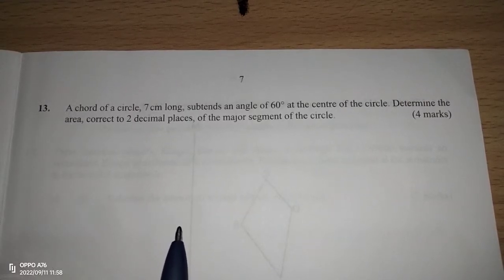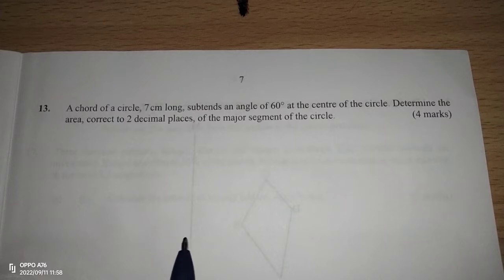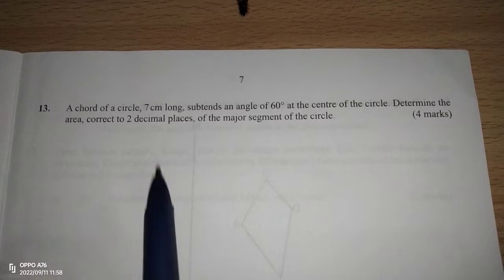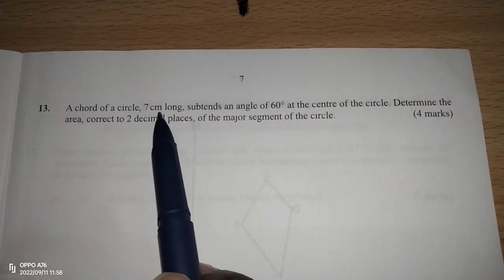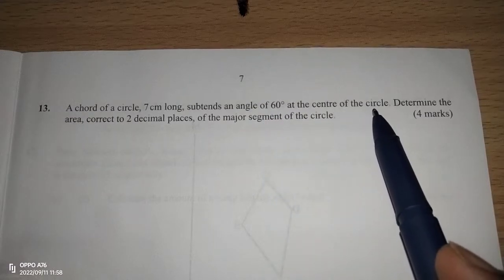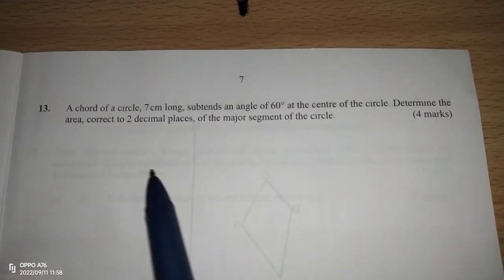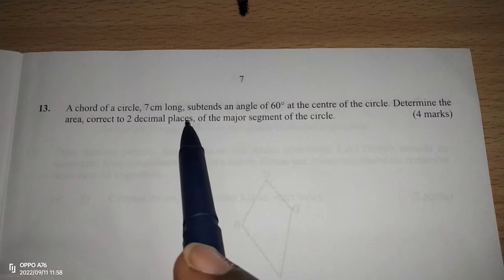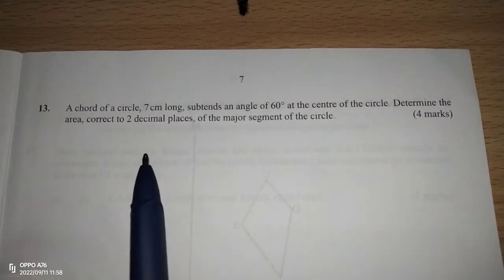We're going to look at circle chords and tangents. Number 13, paper 1 KCSE 2021. A chord of a circle, 7 centimeters long, subtends an angle of 60 degrees at the center of the circle. Determine the area, correct to 2 decimal places, of the major segment of the circle.